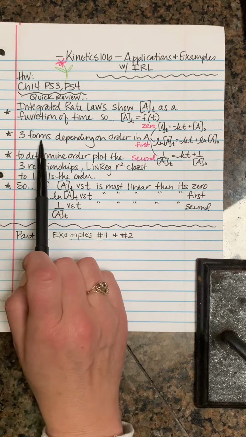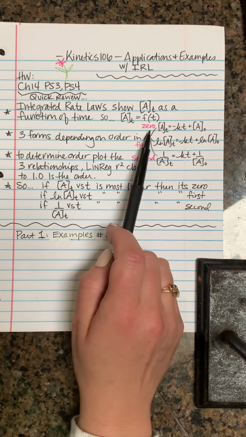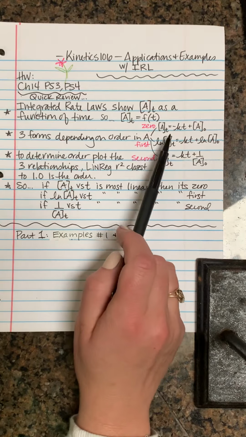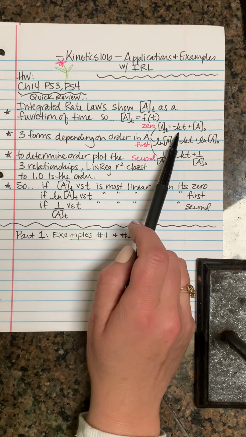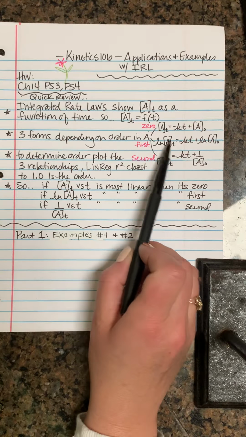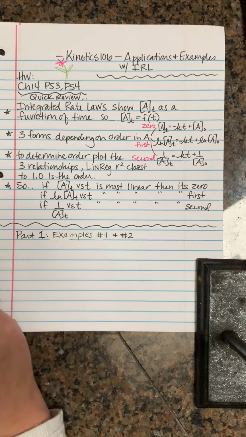There are three forms of integrated rate laws depending on the order. If it's zero order, the rate law looks like this: A sub t equals negative kt plus A naught. If it's first order, we have a natural log component there. And if it's second order, then it's an inverse component.